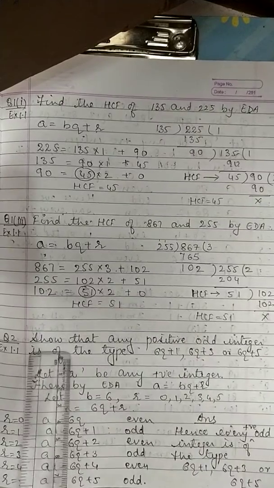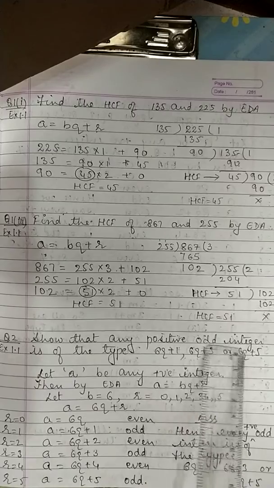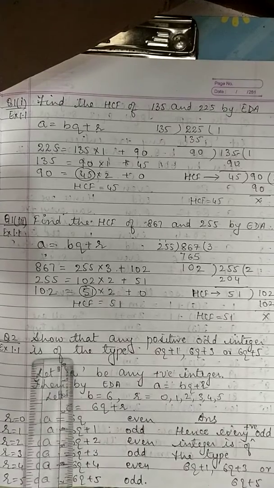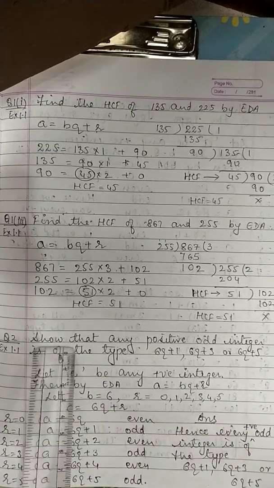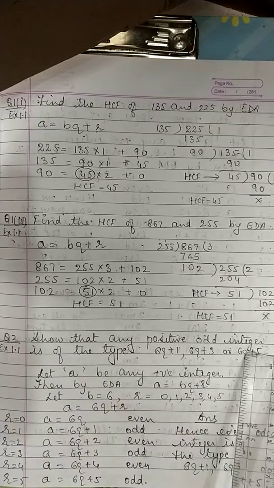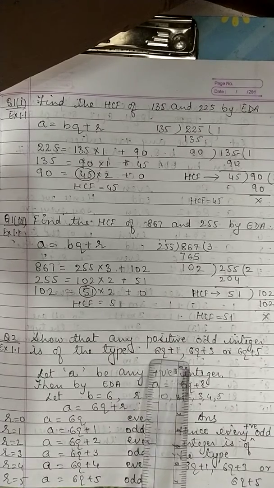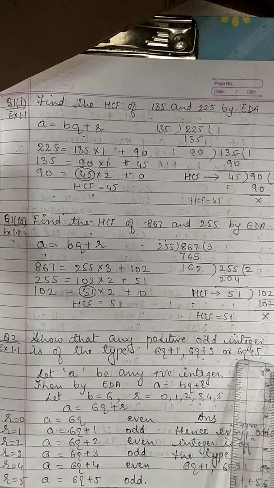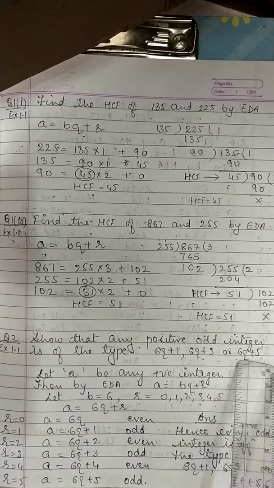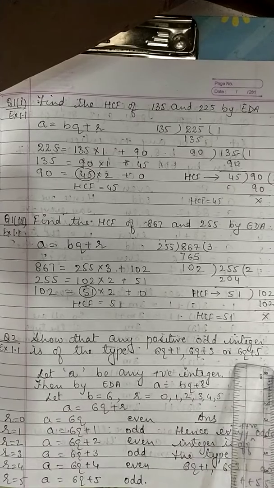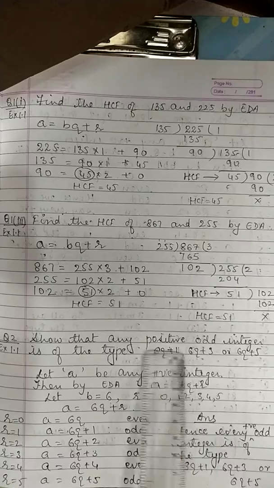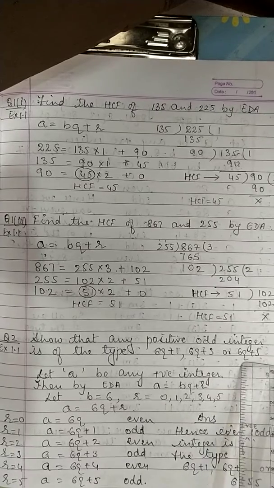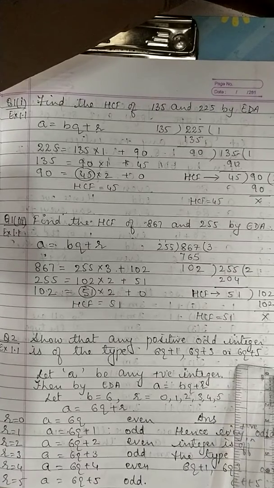Another type of question, another application of EDA: show that any positive odd integer is of the type 6q + 1, 6q + 3 or 6q + 5. Now this type of question is again asked for 2 marks in CBSE, where an easy question is to be set. Now let us see how to do this question.